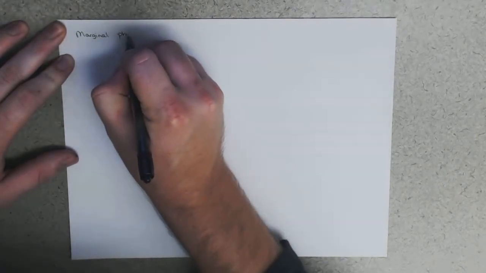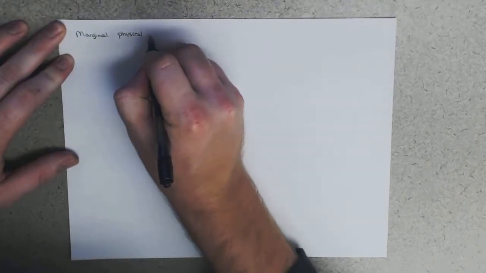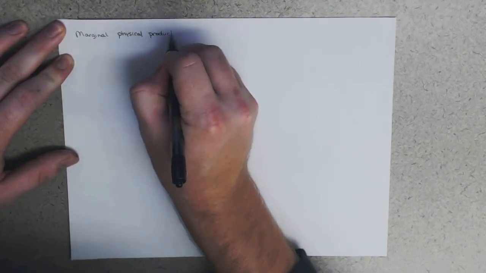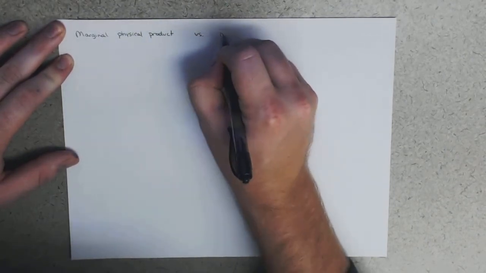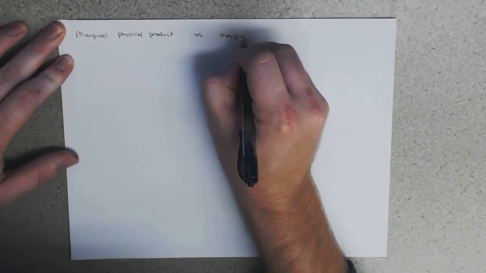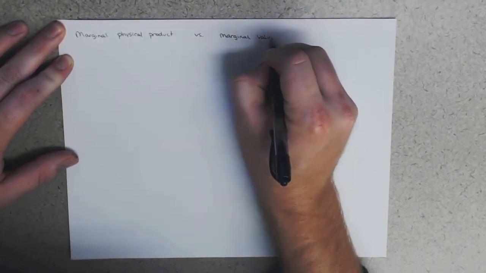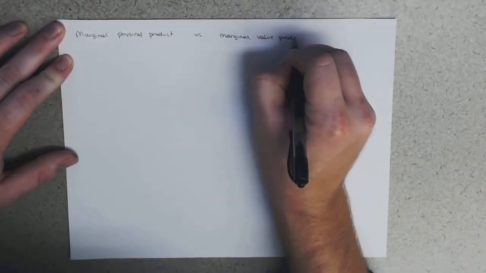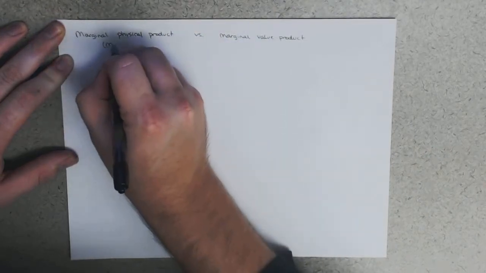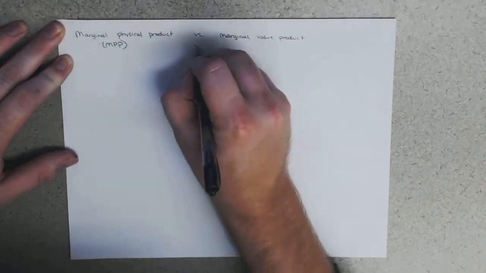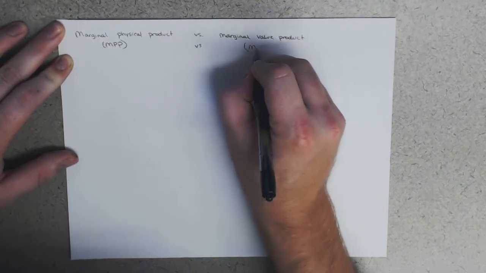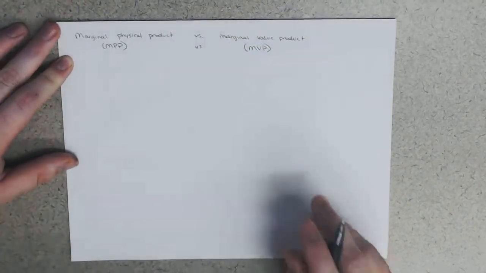We're going to talk about, well, let's just do it: marginal physical product versus the marginal value product. Okay, so MPP versus MVP.